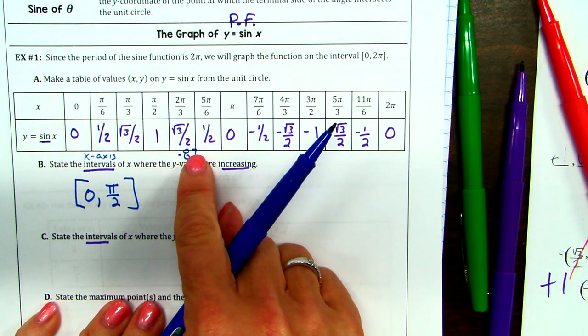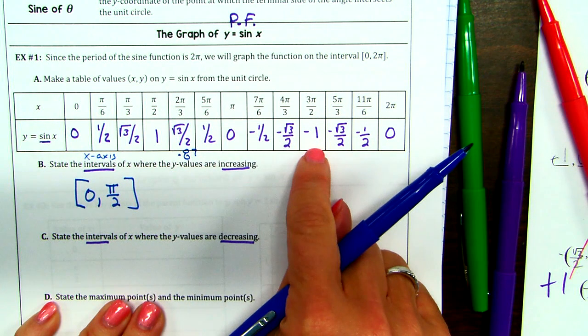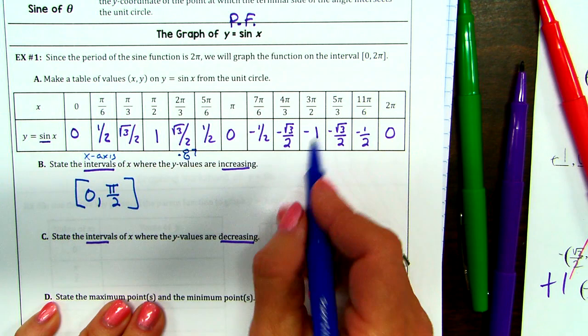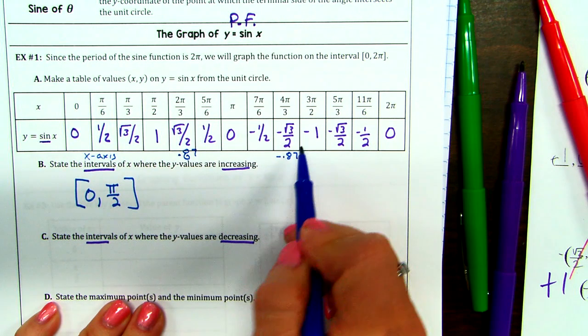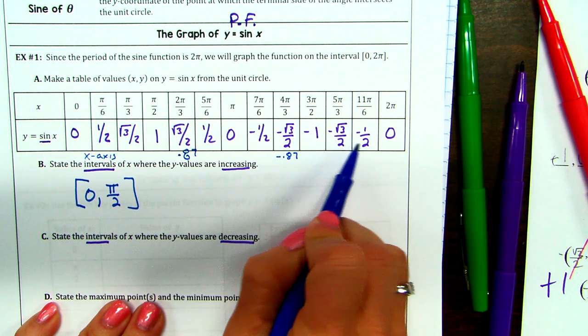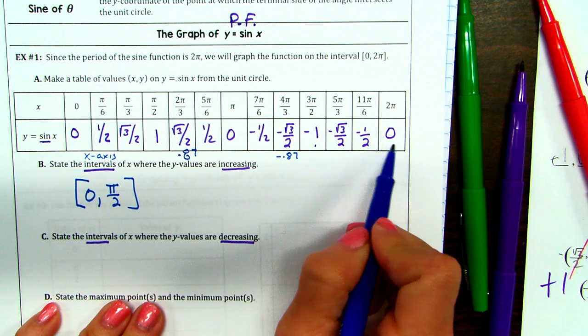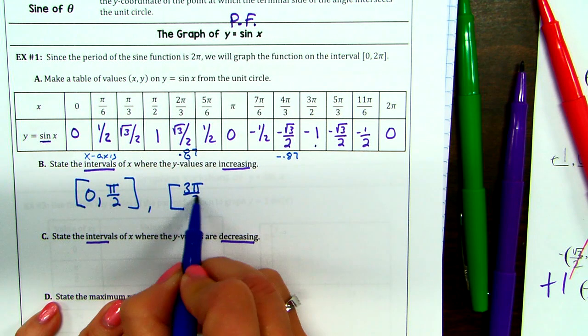But there is another part of the graph where we start increasing again, and it starts here. From -1 to 0, we're going up. Again, this is -0.87, and so going to the right, these numbers are going to get big. This number, from -1 to 0, is going to get bigger. So we have 3 pi over 2.